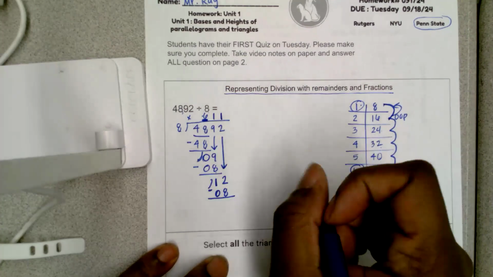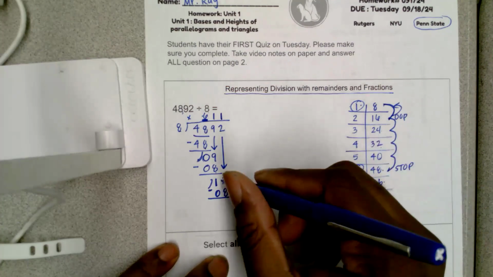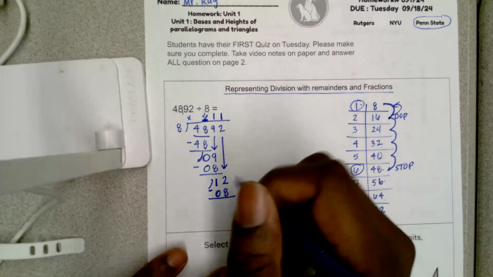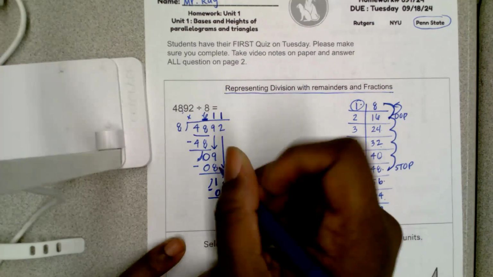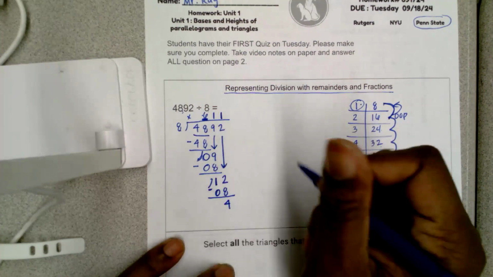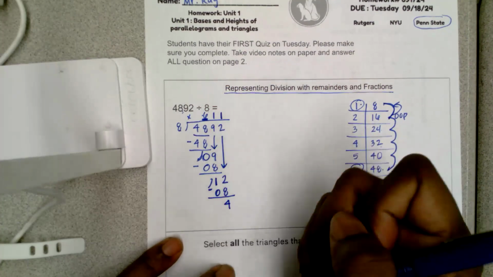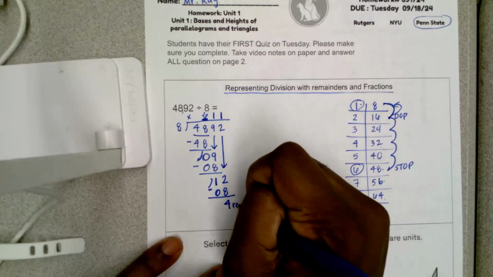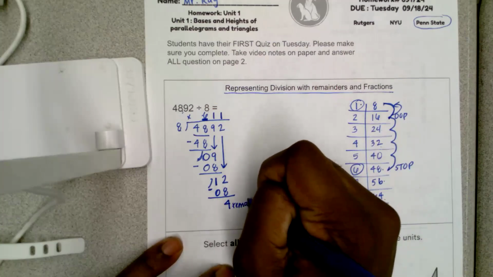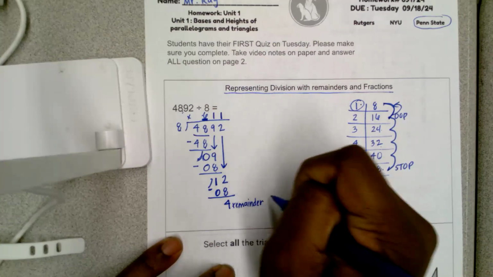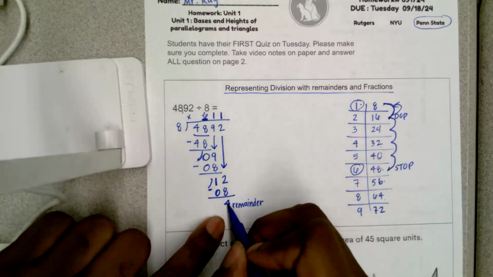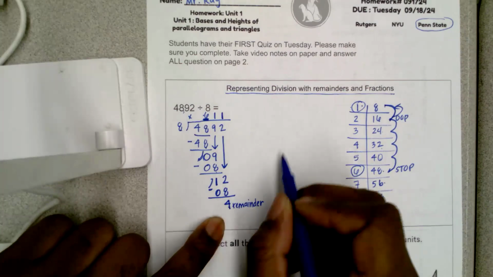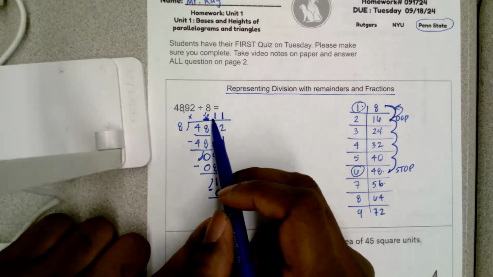Hook your line, subtract. 12 minus 8 is 4. There's nothing else to pull down. So 4 is your remainder. Your remainder means you have to add 4 after you have your quotient.